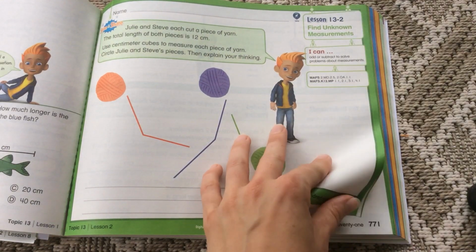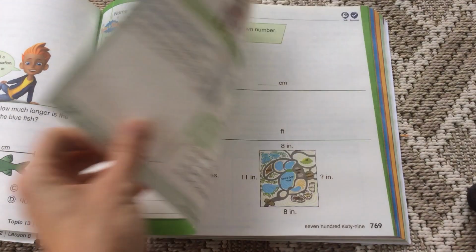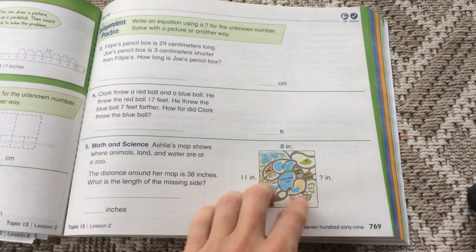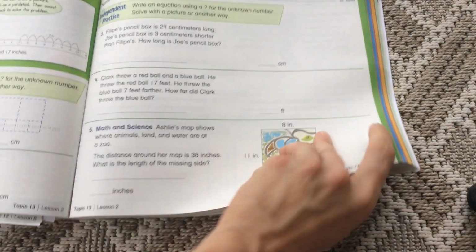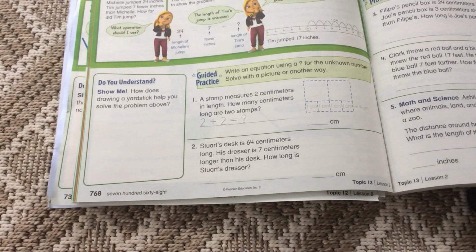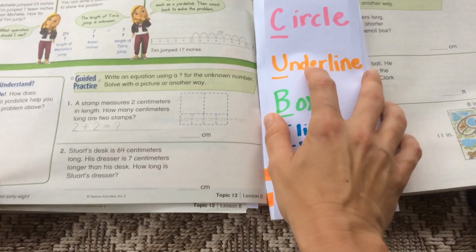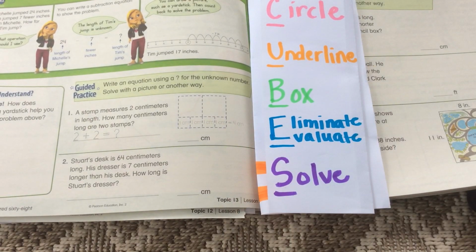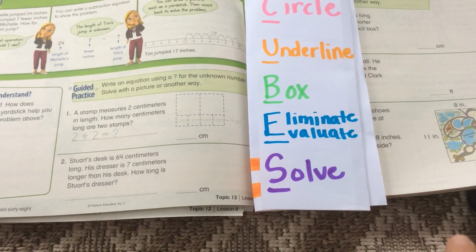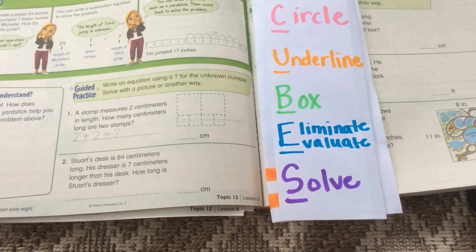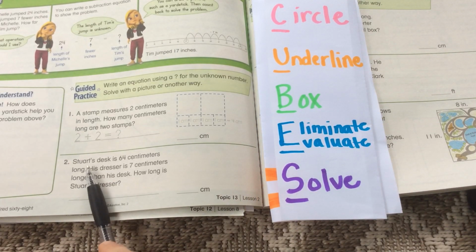We're going to actually start, not on page 767 together, but we're going to take a look at page 678. So on page 678, I made us a little thing so that we can remember our steps. You can write these steps out. There's also a picture of them on the Bloom's website. So we're going to start here.